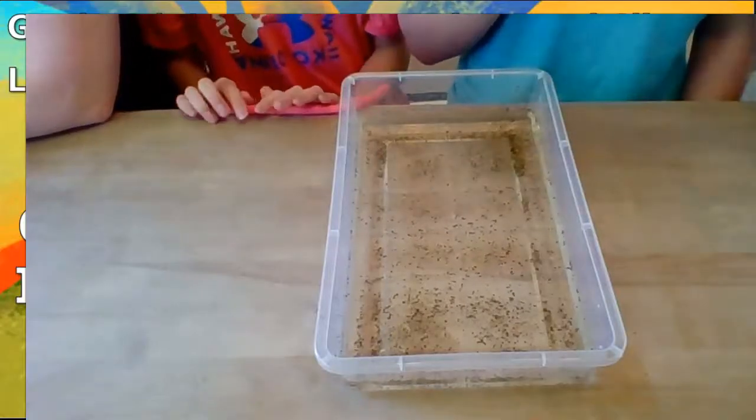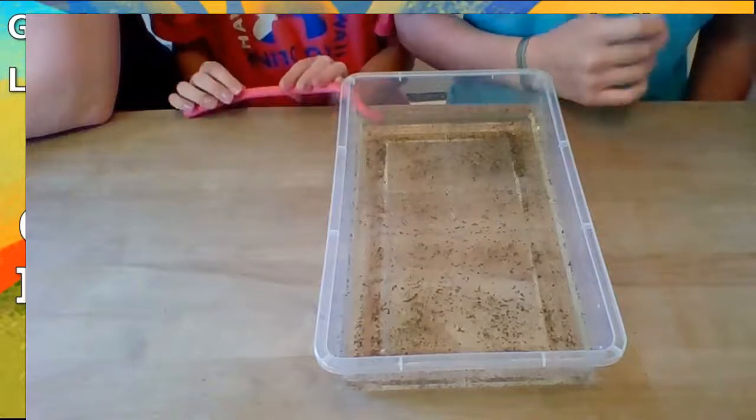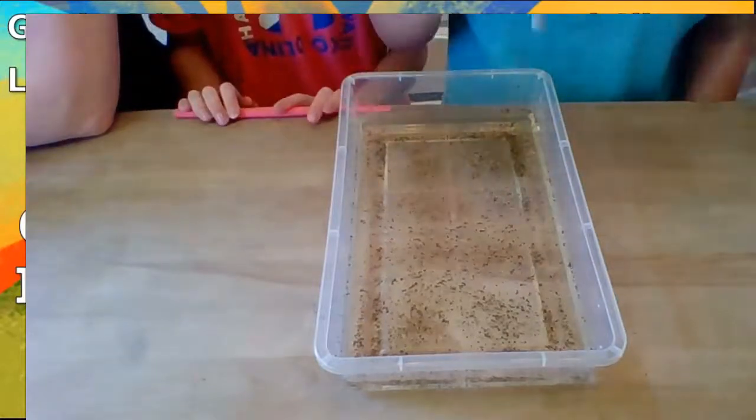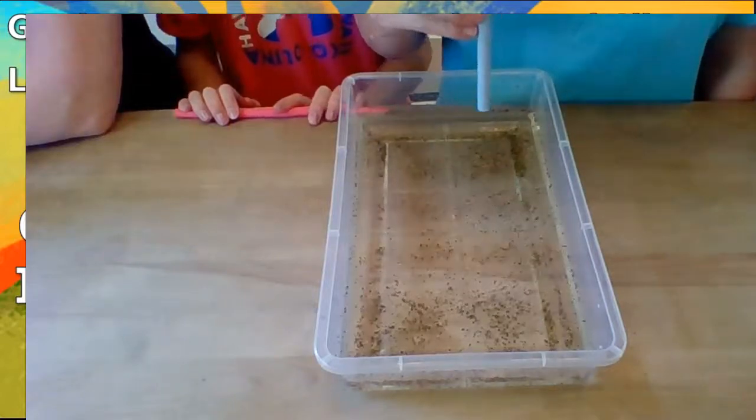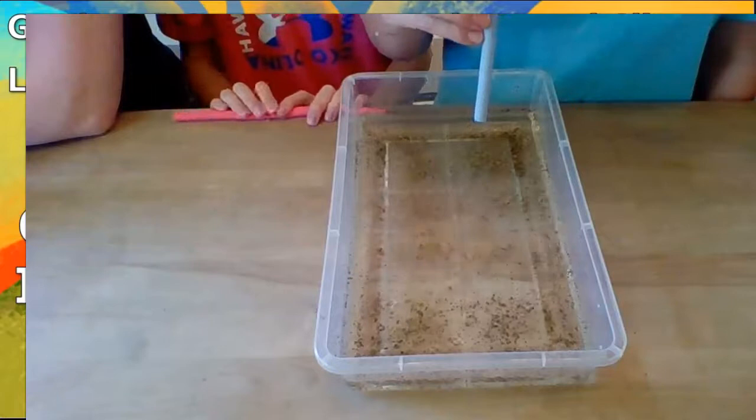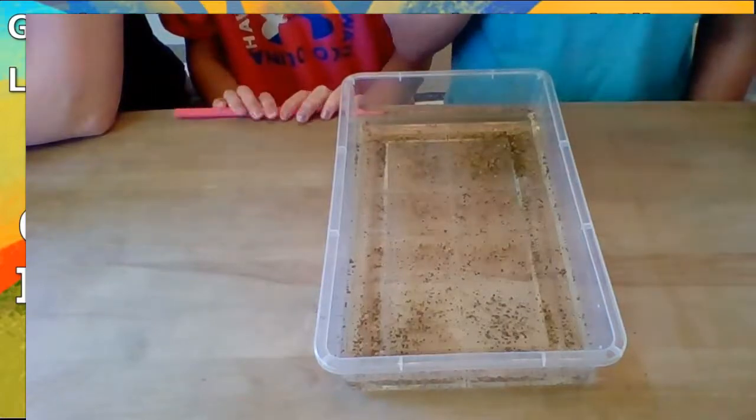Okay, Eliza, we got this adjusted. Show us your plan of blowing straight down. What seemed to happen when we did that? It moved away from the middle. Yeah, it did. It moved away from the middle.